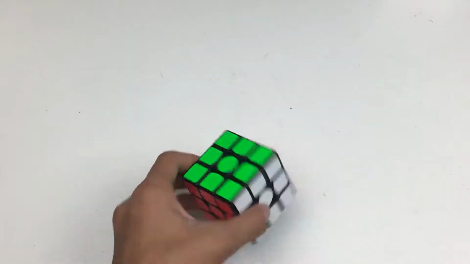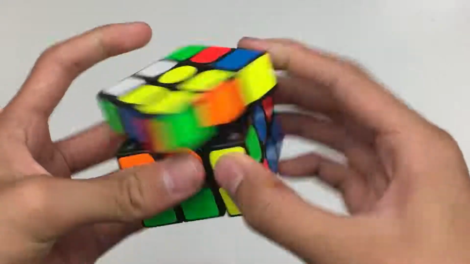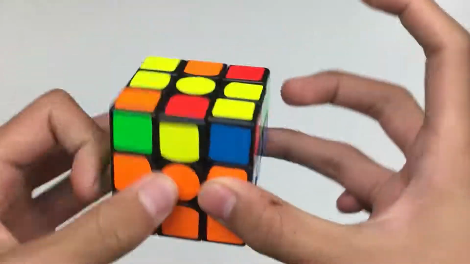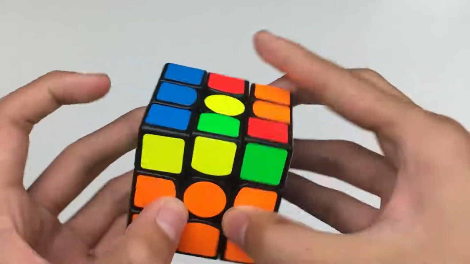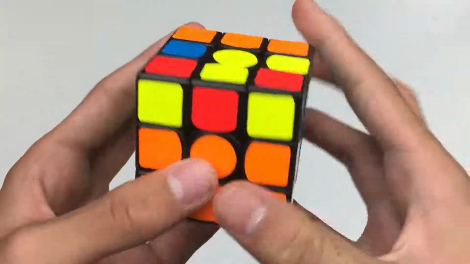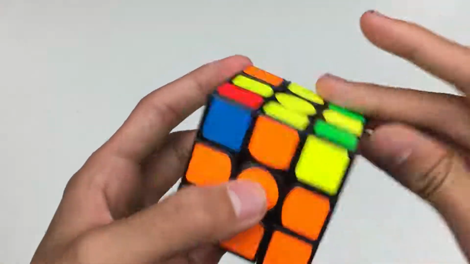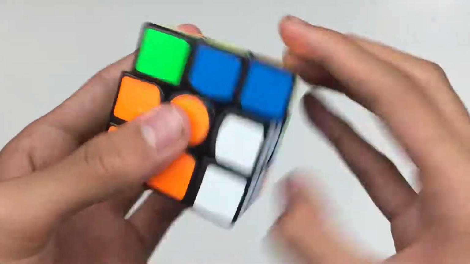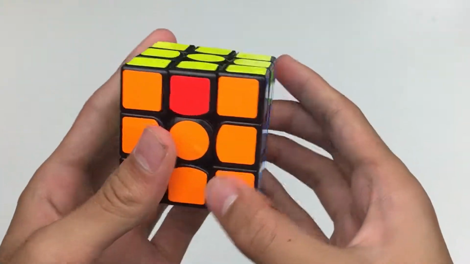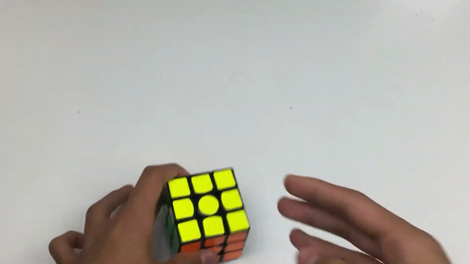In the last video, I taught you 4-look last layer, how to solve the last layer of a 3x3 cube in only 4 algorithms. But you know what's more important than that? F2L. So in this video, I show you 5 tips on how to make your F2L more efficient.